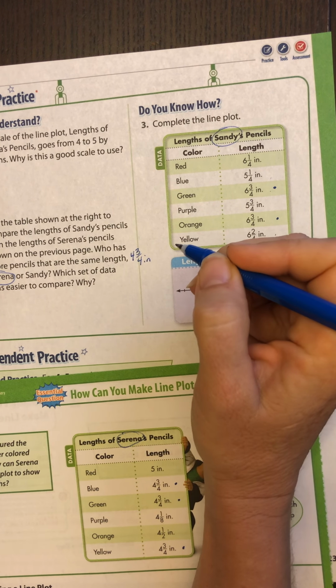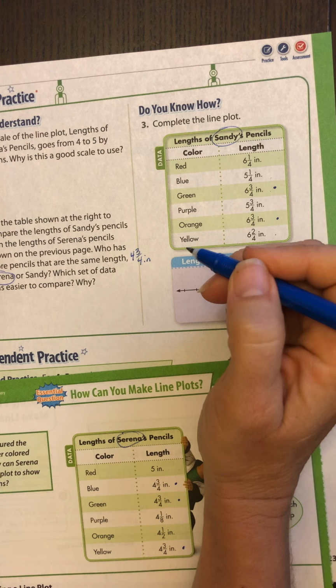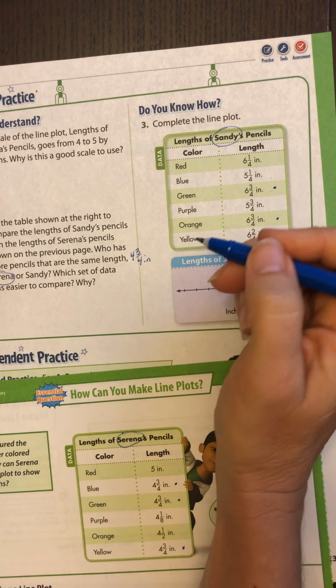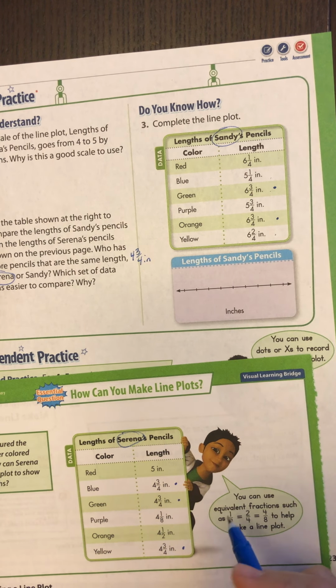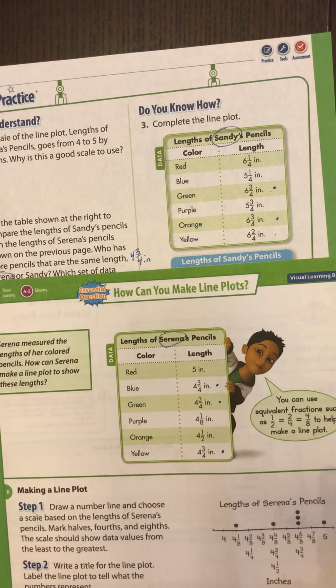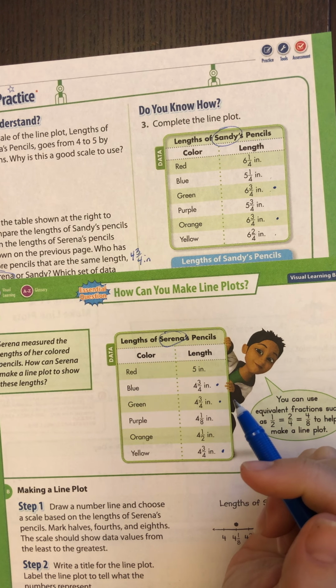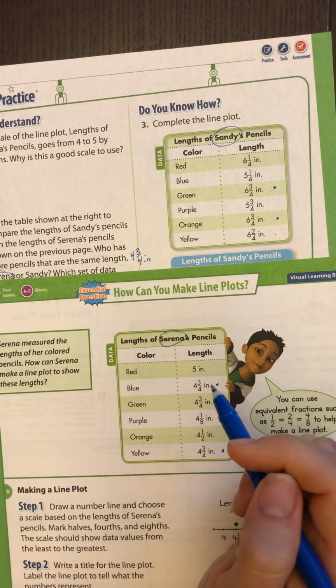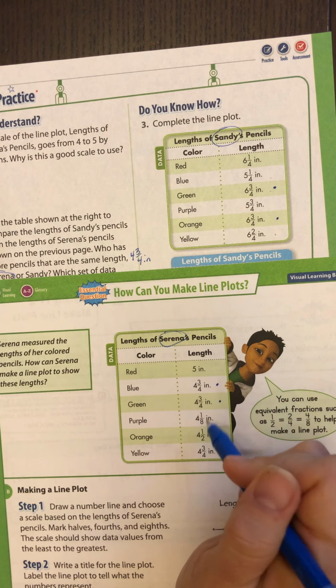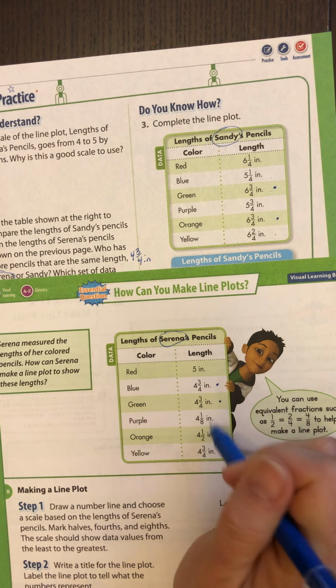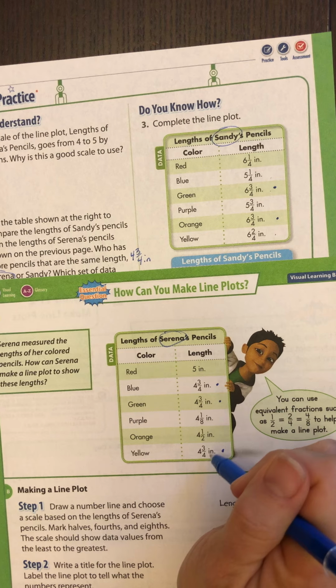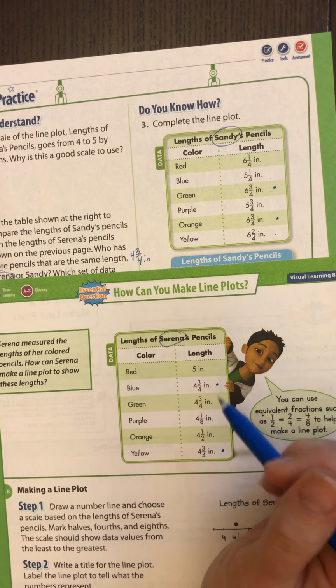Which set of data was easier to compare and why? Why would it be easier? This set of data or this set? And I would say that this one has all 4s except for 1.